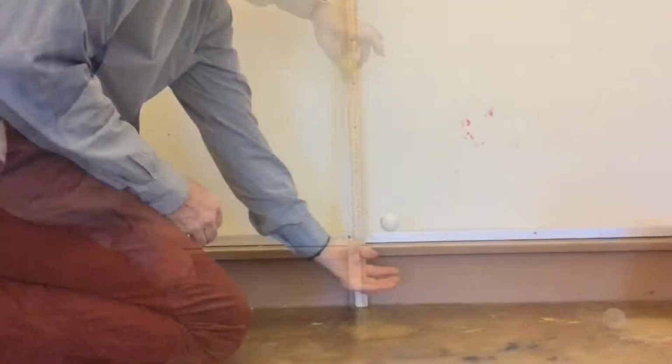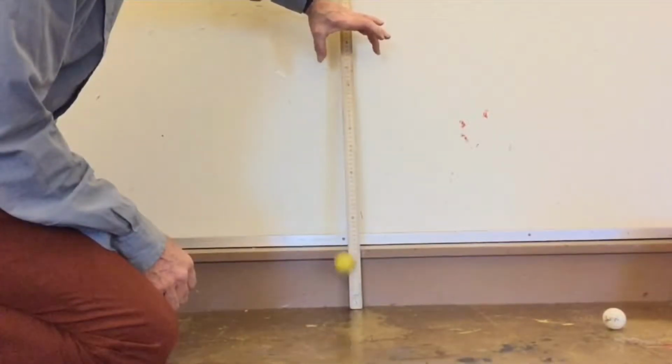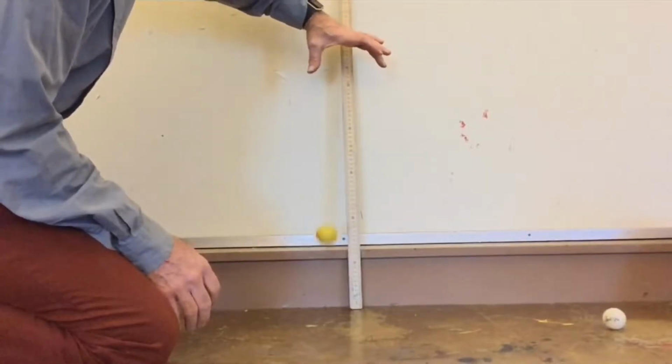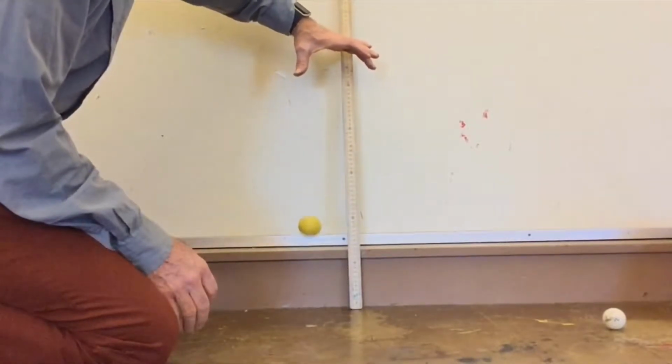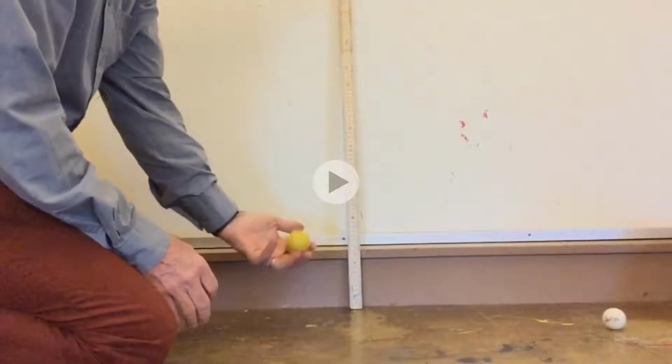Now we're going to watch a yellow super ball. Notice that each time the ball bounces, it bounces a little less high, a little lower than the bounce before it.